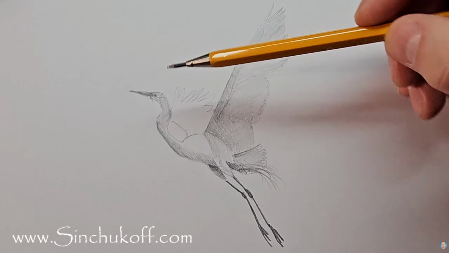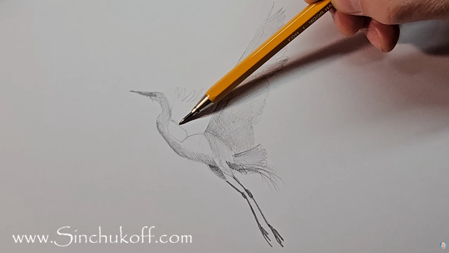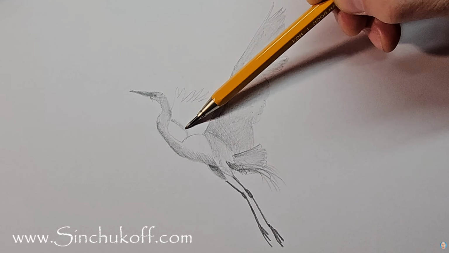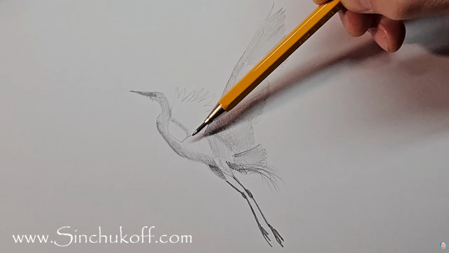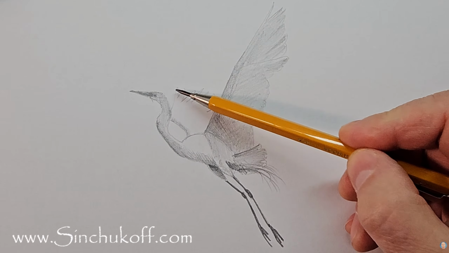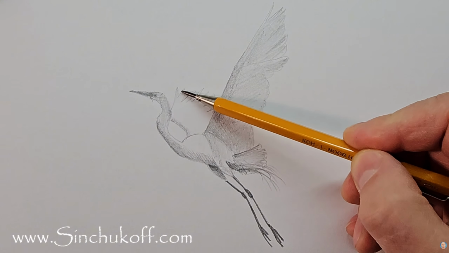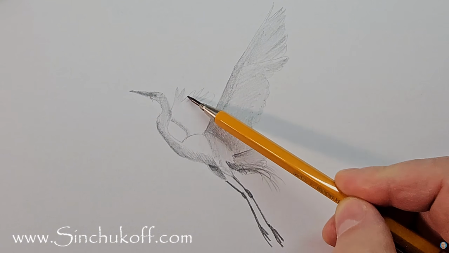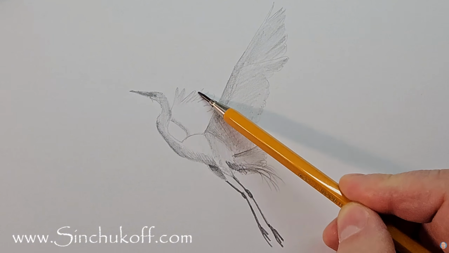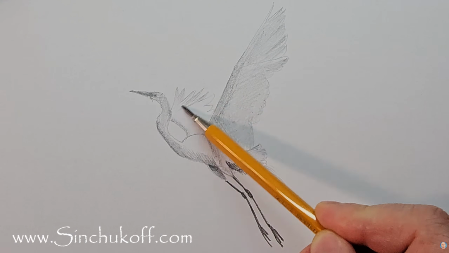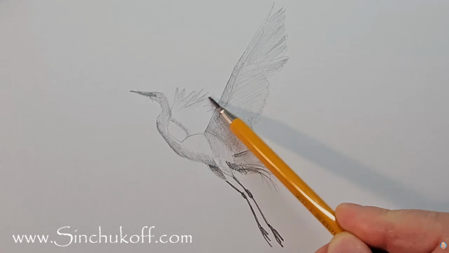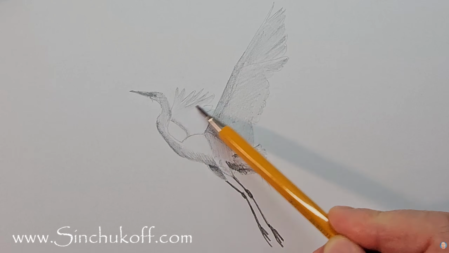What are we doing here? Here we shade a little so that it doesn't blend in with the background. Even so, we kind of show the thickness in the feathers so that it doesn't blend in with the background. Here are the feathers. But this wing is lighter than this one.